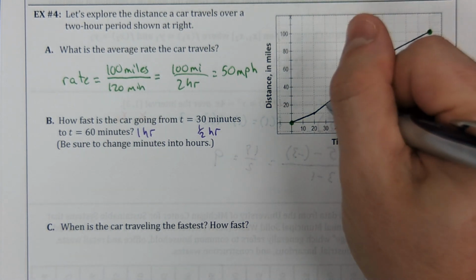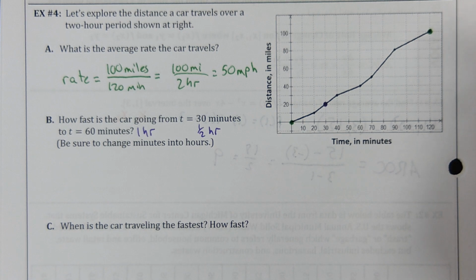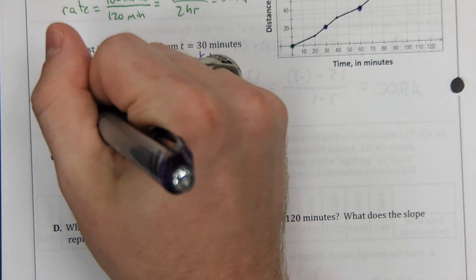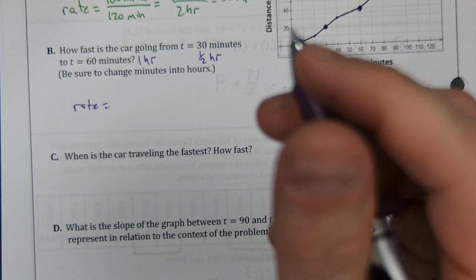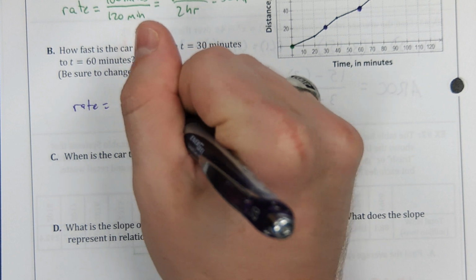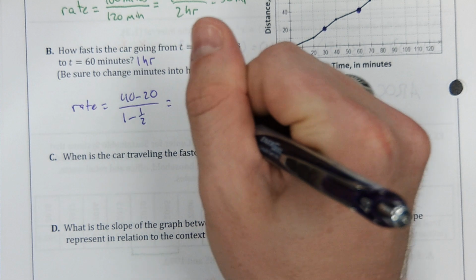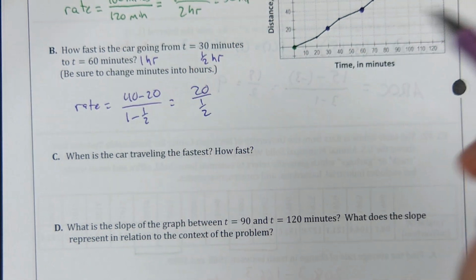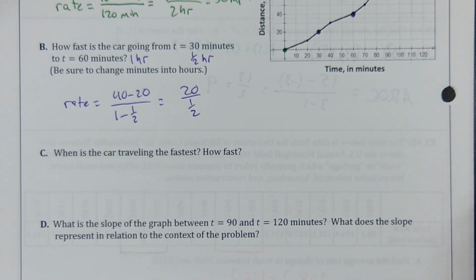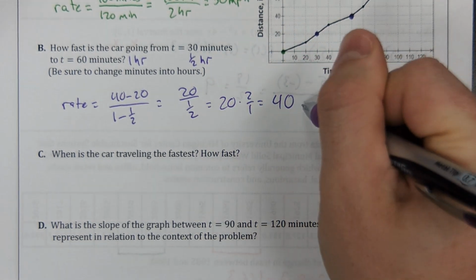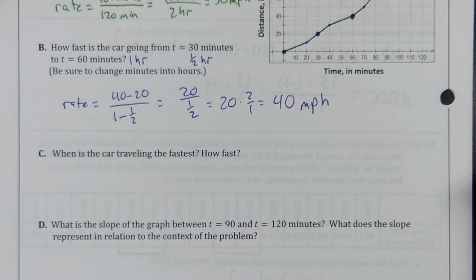At 30 minutes, we've gone 20 miles. And at 1 hour, we've gone 40 miles. Distance, 40 minus 20, over time, 1 minus 1/2. That gives me 20 over 1/2. And mathematically, dividing by 1/2 is exactly the same thing as multiplying by 2. Because of the whole keep, change, flip, whenever you divide by a fraction, you actually multiply by its reciprocal. Average rate of 40 miles per hour.